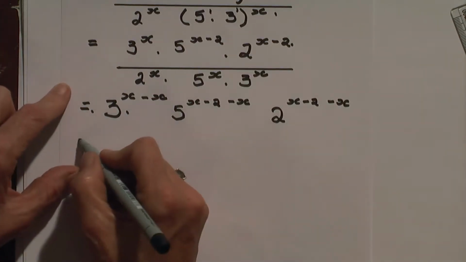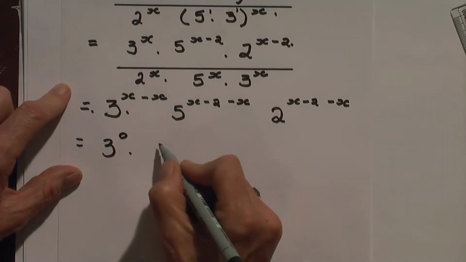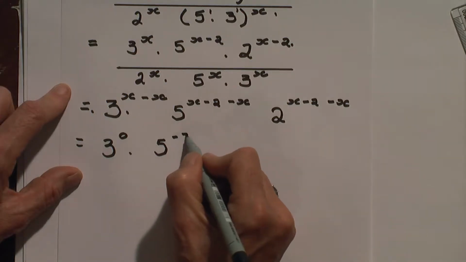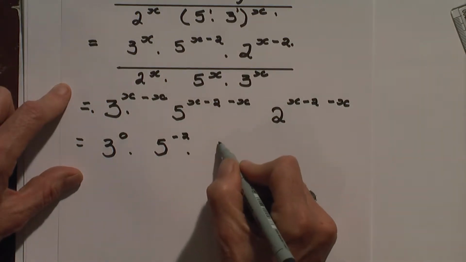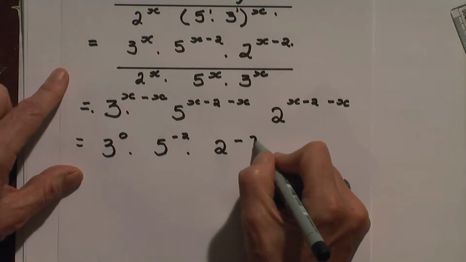Which gives me 3 to the 0 times 5, x minus x to the negative 2 times 2 to the negative 2.